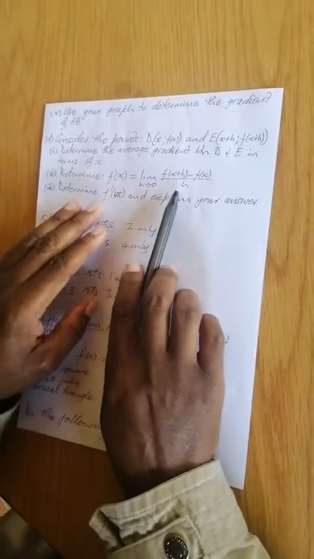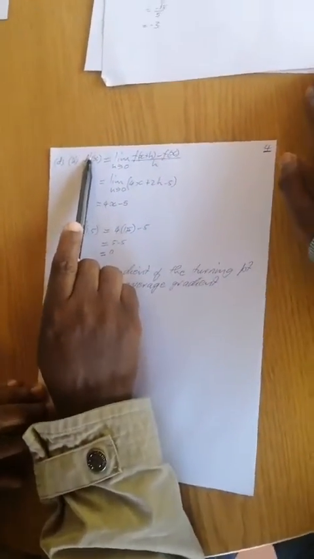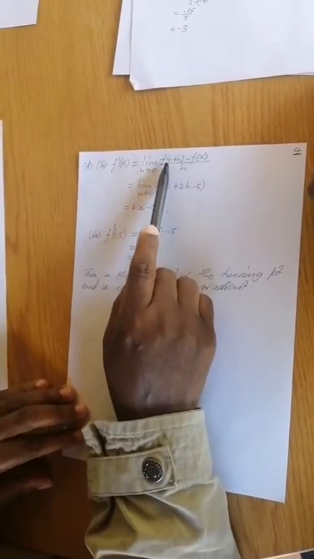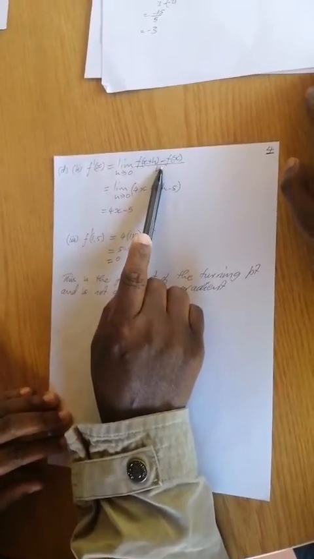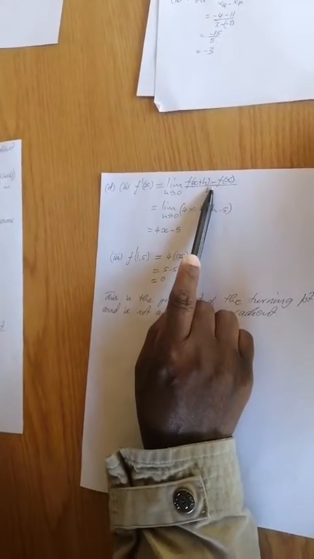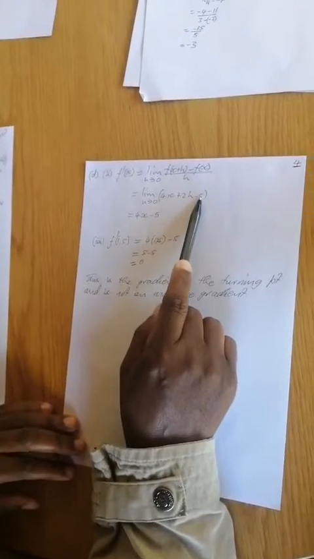So all we are doing now is to substitute what we already have. So we shall have f dash of x is equal to the limit as h goes to 0 of this expression. This expression is what we found in part 1 of part D. So we're substituting 4x plus 2h minus 5.